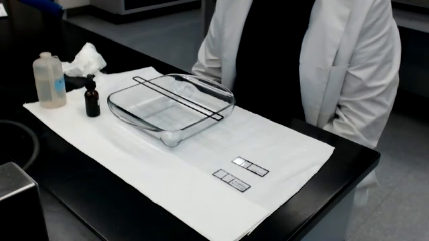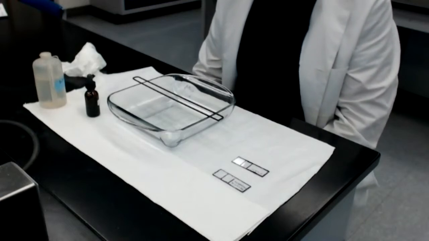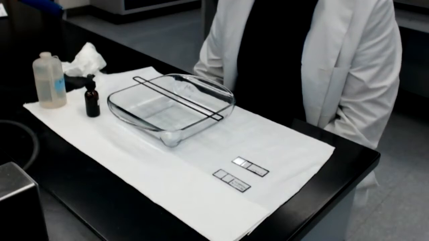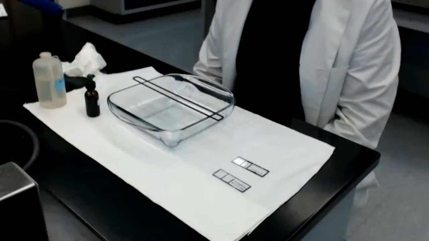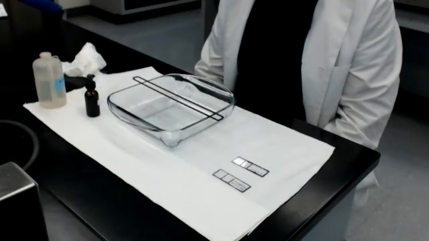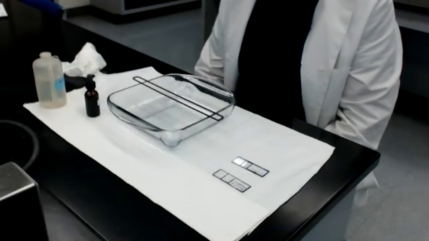Before I go any further, I just want to inform you that I have posted a slideshow that covers staining and staining theory on Canvas. You'll be able to find it quite easily. Please watch that slideshow before you watch the rest of this video. It will help you understand what's going on much more clearly.